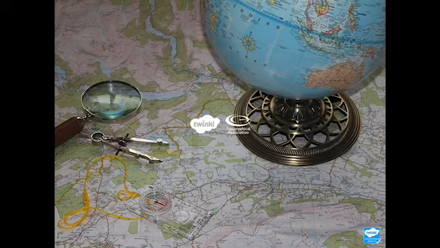Grid references are really simple to use and can help us read maps a lot easier.